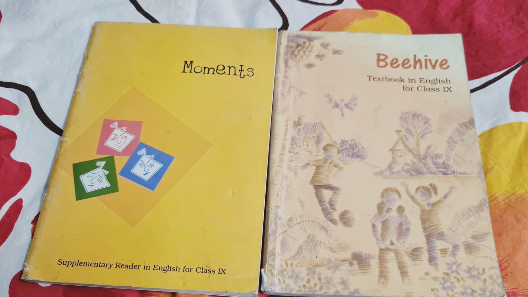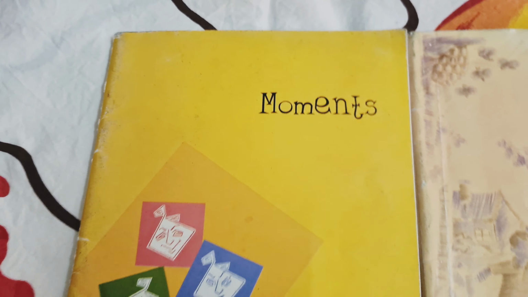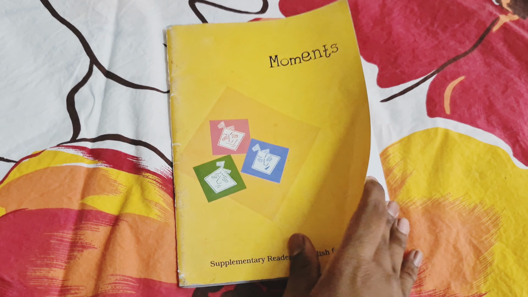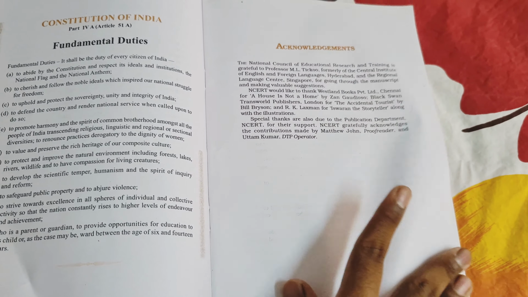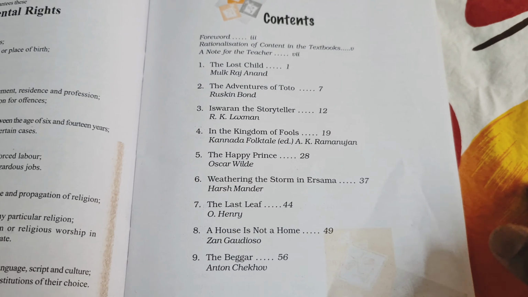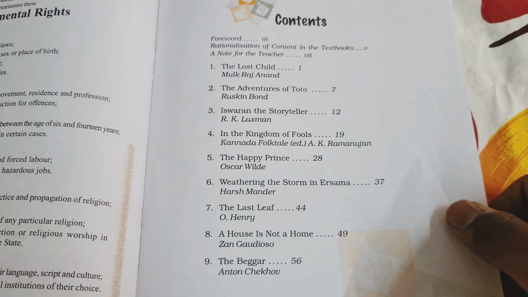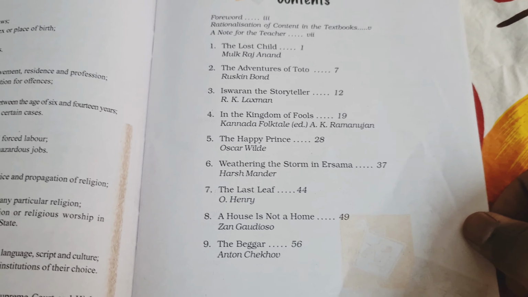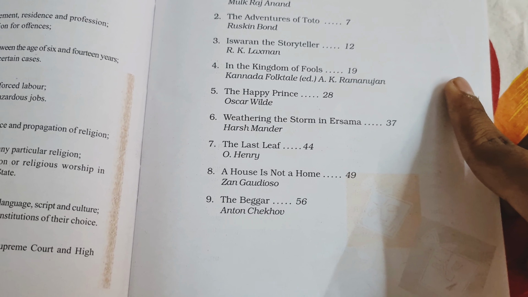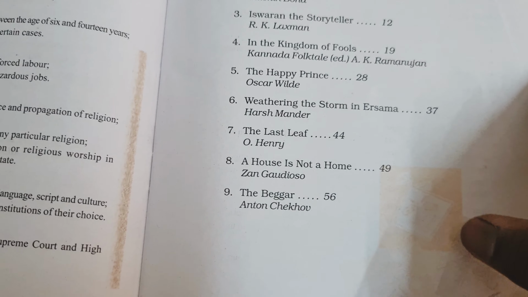English, as usual, we have two books. First one is Moments, Supplementary Reader, and Beehive. Now let's see Moments first. The index, we have 9 chapters. First one, The Lost Child, The Adventures of Toto, Iswaran the Storyteller, In the Kingdom of Fools, The Happy Prince, Weathering the Storm in Ersama, The Last Leaf, A House Is Not a Home, and The Beggar.